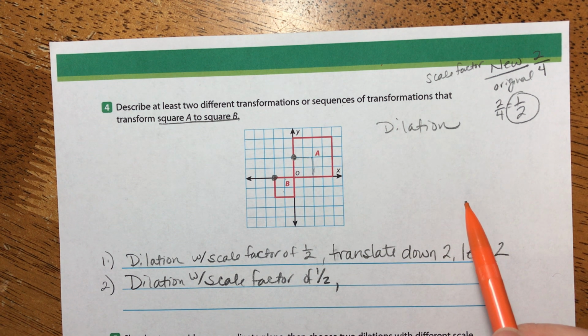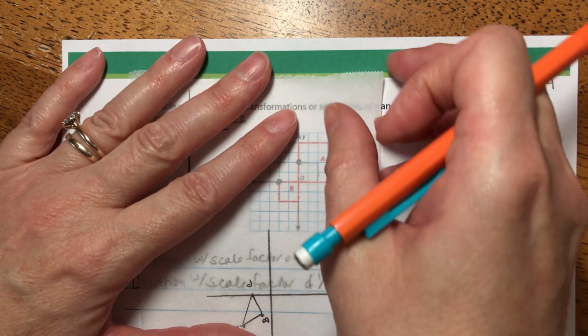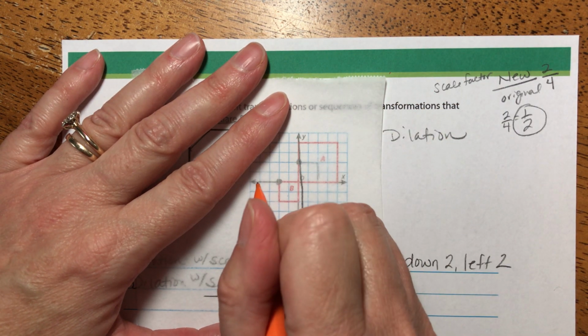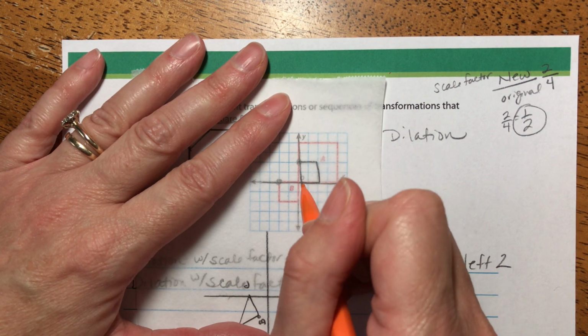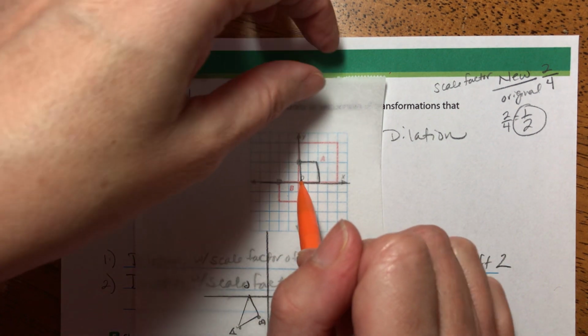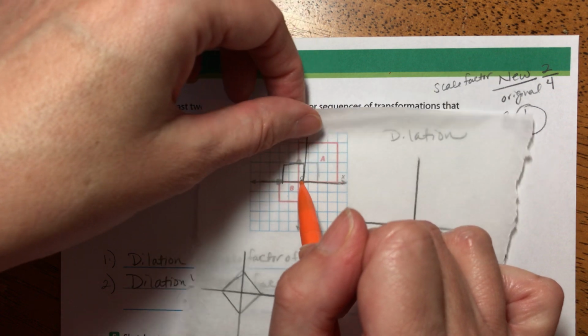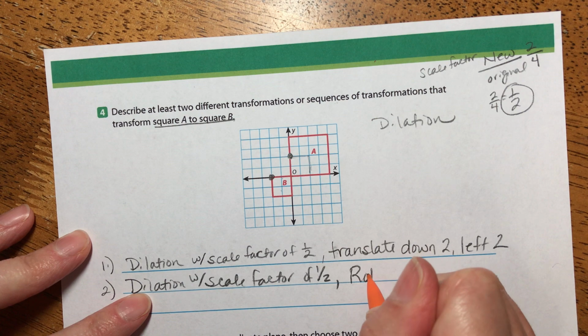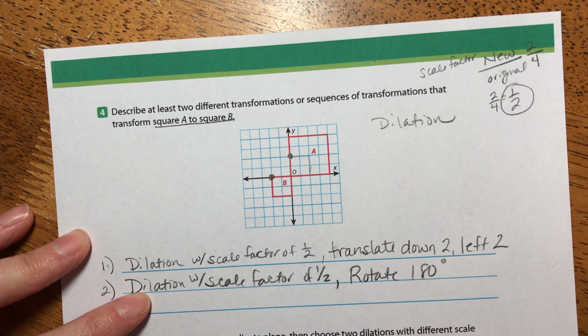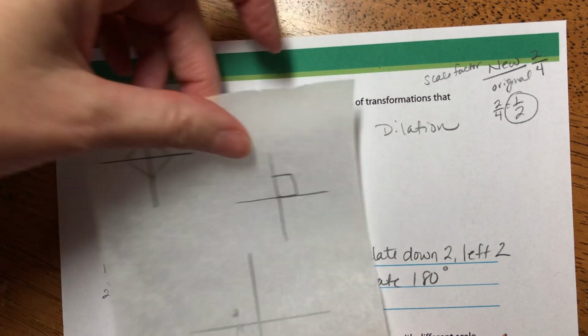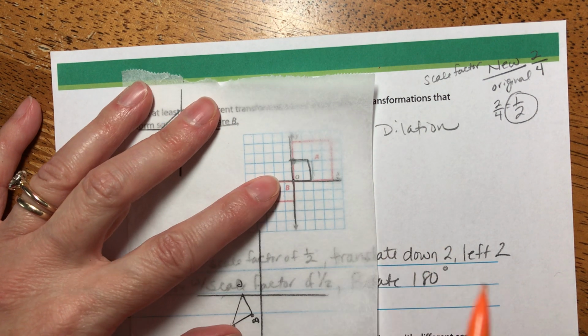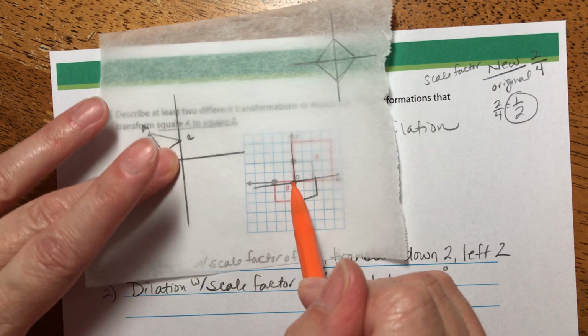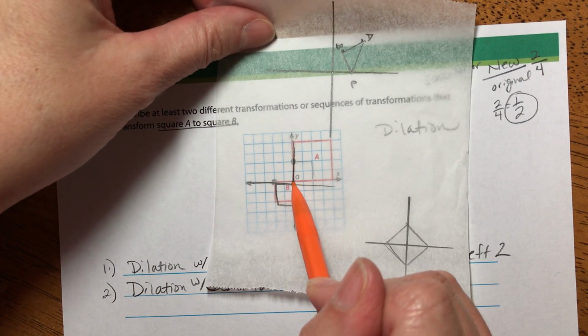Could I reflect it or could I rotate it? Could you see a rotation? Oh, I so see a rotation, right? I'm going to sketch it super quick. I'll just do a quick sketch here. Oh, that was horrible. If I have that and I want to get it down here, 90, 180, right? So I could rotate it 180 degrees, right? Because I could have gone the other way too. I know this is kind of quick drawn, but 90, 180 gets it there too.